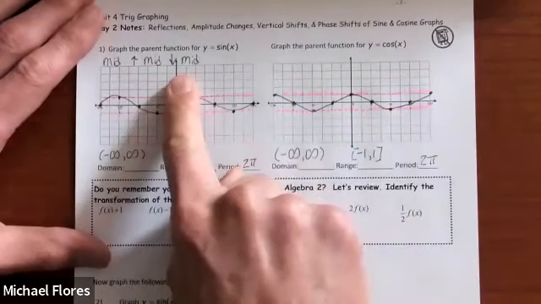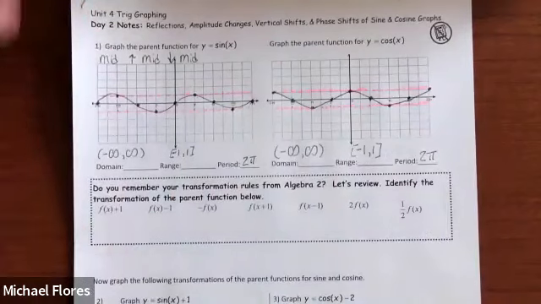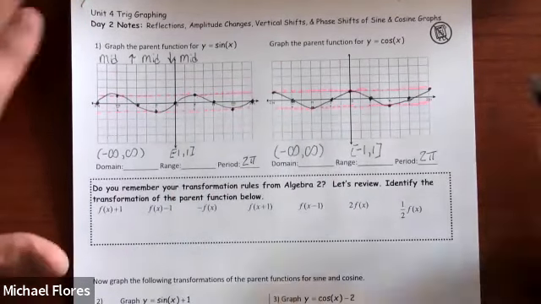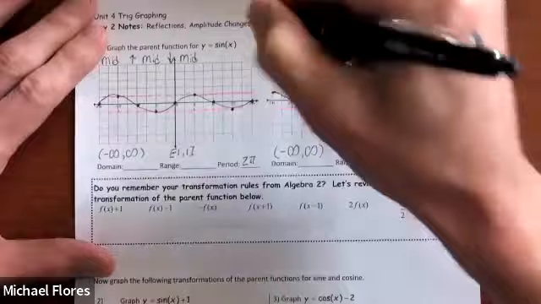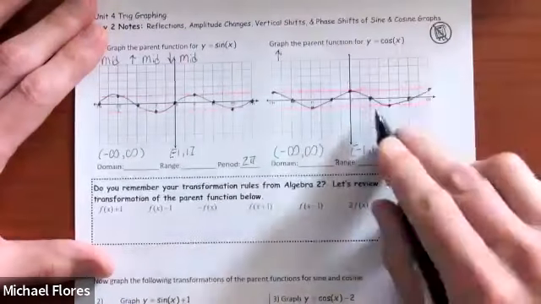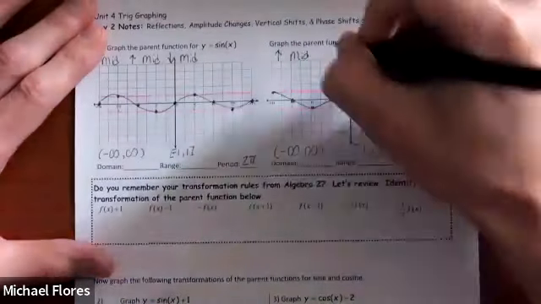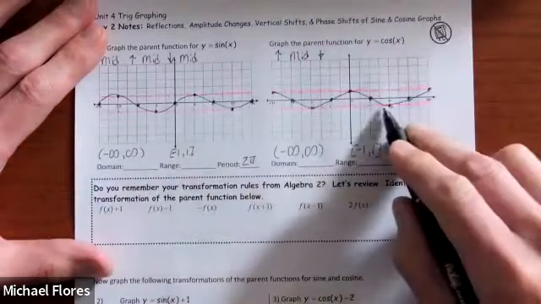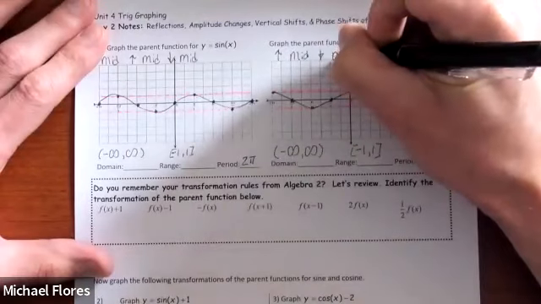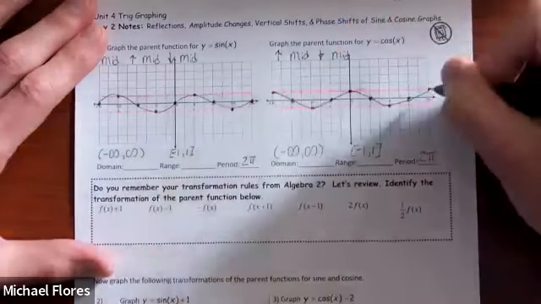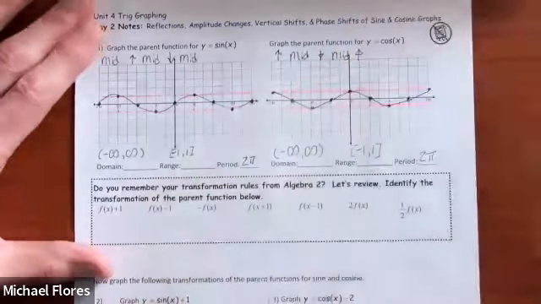Now, like I did here with sine waves, I'm going to draw the pattern for cosine waves. We're starting up, then middle, then down, then middle, and then finishing up. That's the pattern for cosine waves.